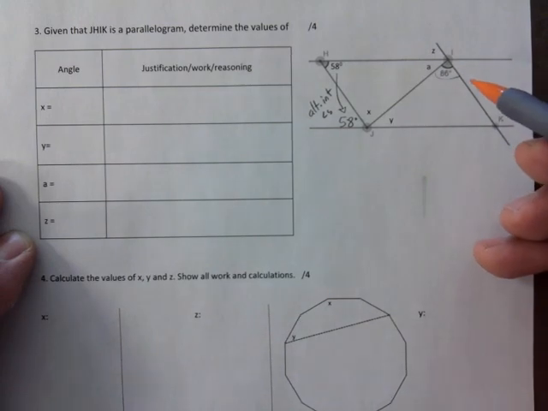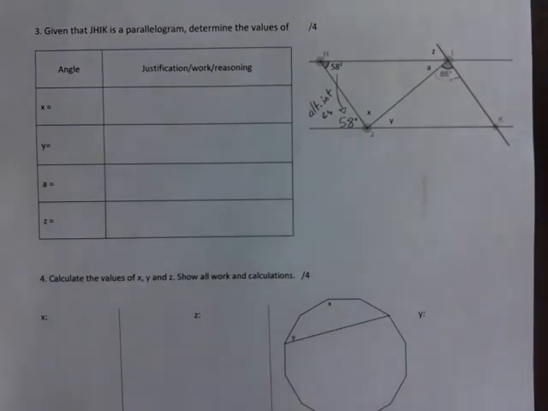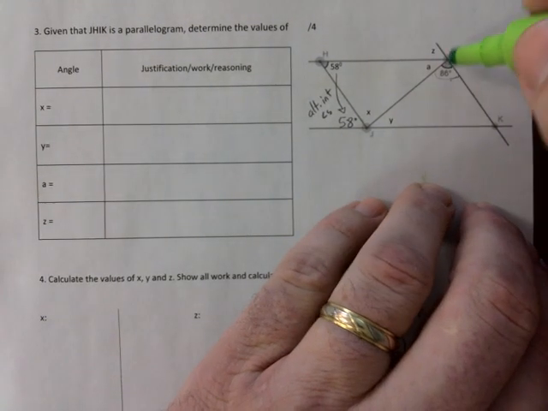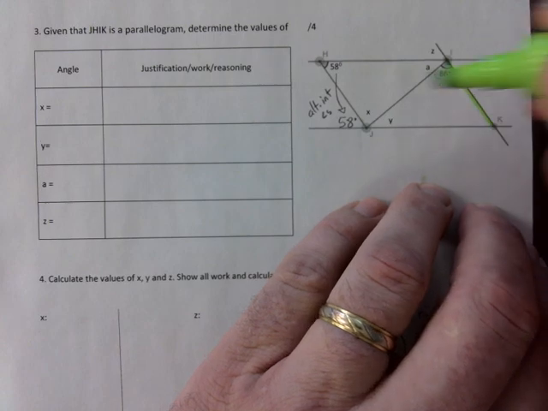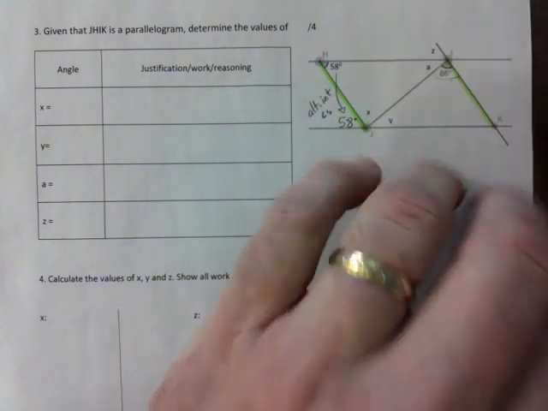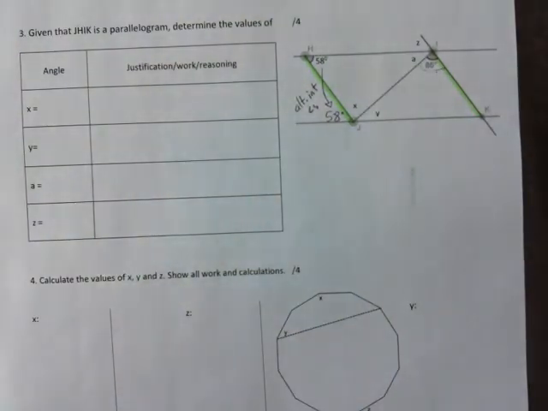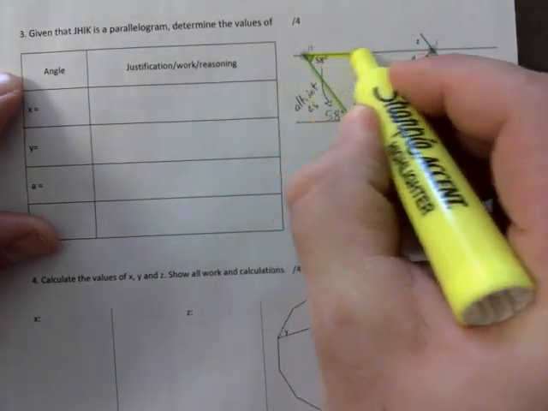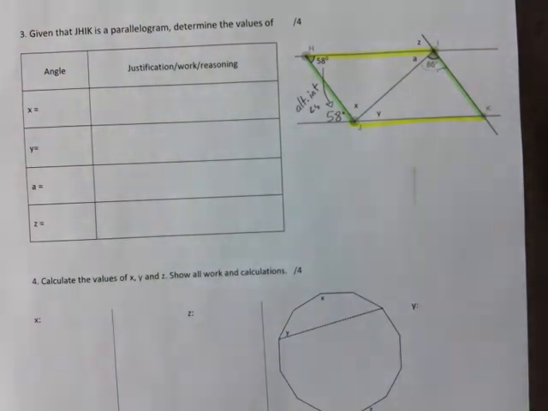This 86, if I look at it, it's a parallelogram. So this side is parallel to that side, and this side is parallel to that side. Okay, so there's a bunch of parallel lines here.